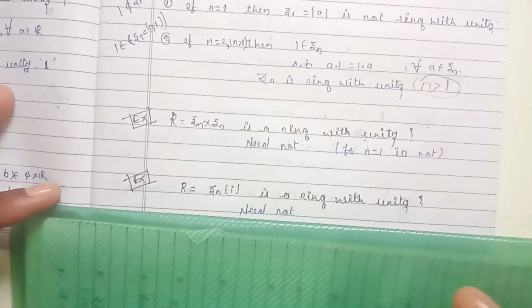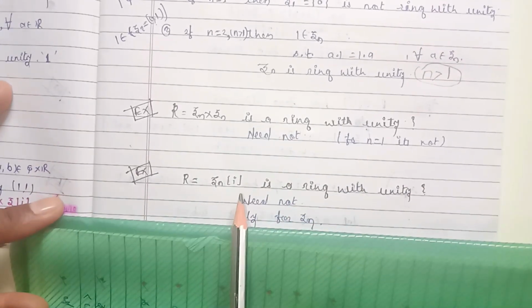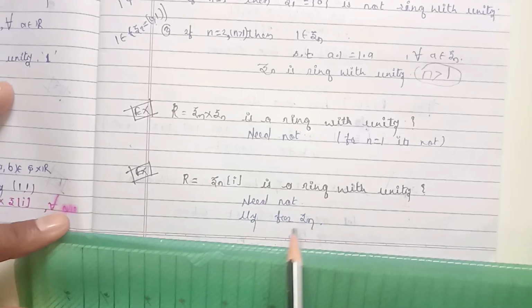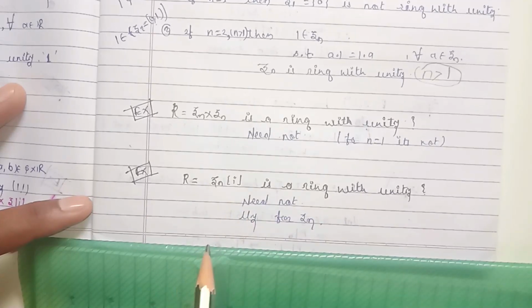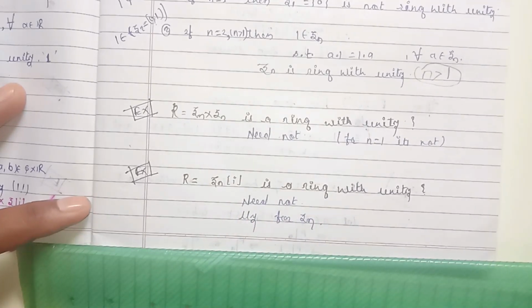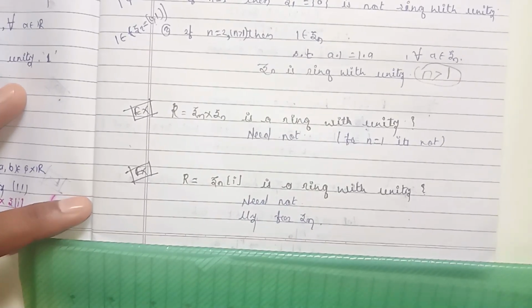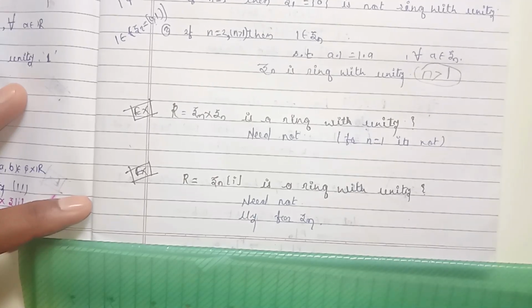Now the Gaussian integers modulo n, Zn[i]. If I consider Z1[i], it consists only of the (0, 0) element. It is easier to prove, and I already explained the Gaussian integers modulo n in my previous lecture. Z1[i] gives only the (0, 0) element, so a non-zero element is not there. That's why we say that a unity element does not exist.